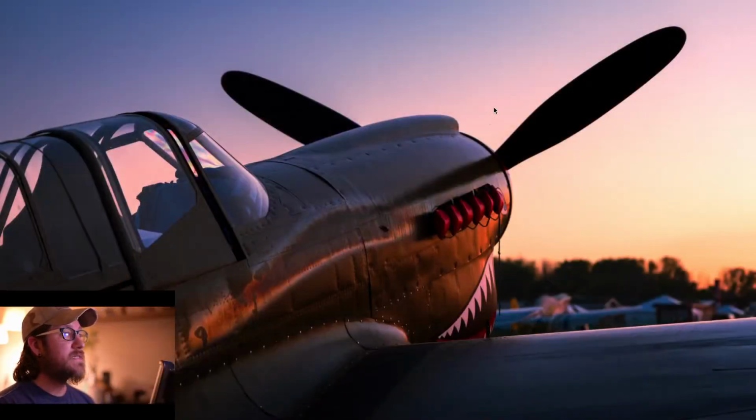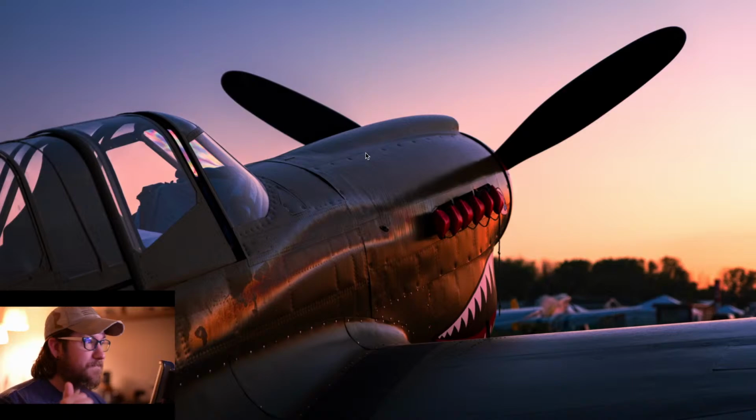Again, fantastic image, Andrew. This is an awesome image. Compositionally, you nailed it. Lighting, you nailed it. My one critique, and the one thing that you could potentially fix, is the background.